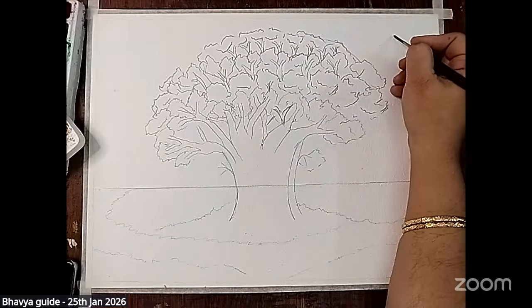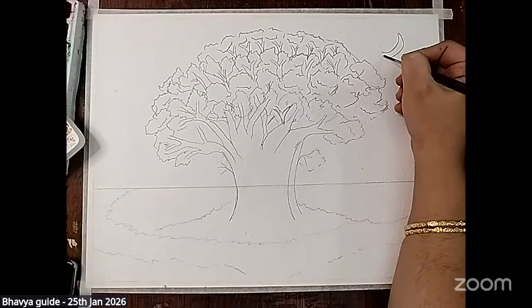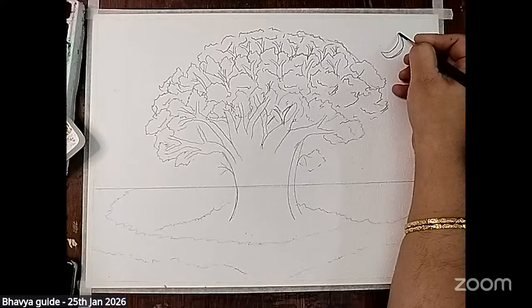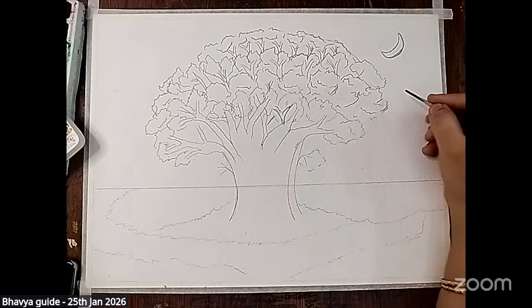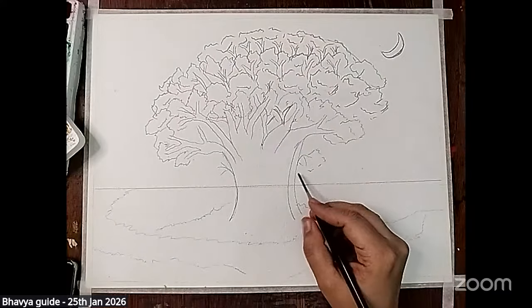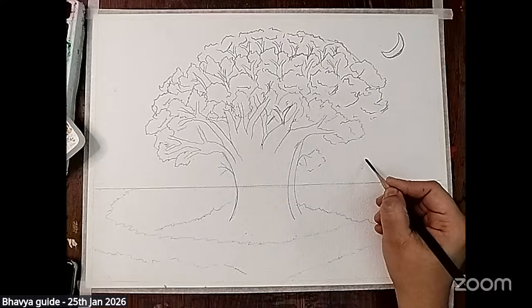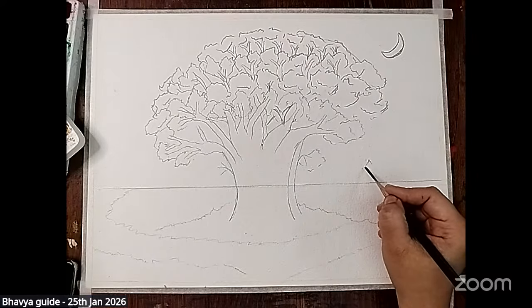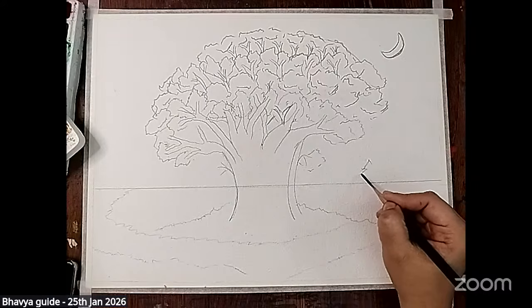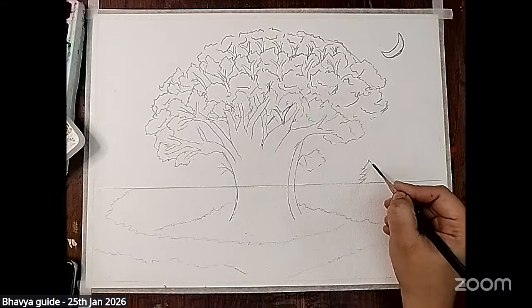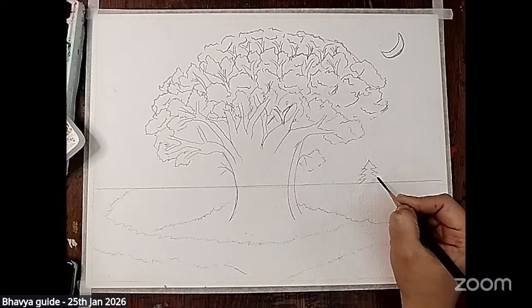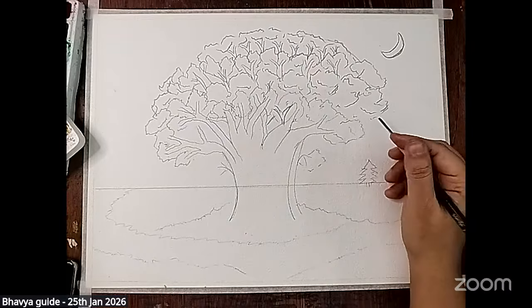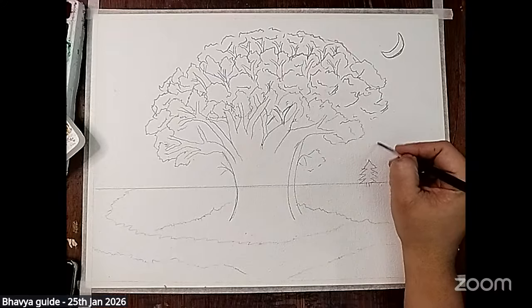Now this side, I'll make it one moon. Here, some pine tree structures will draw.